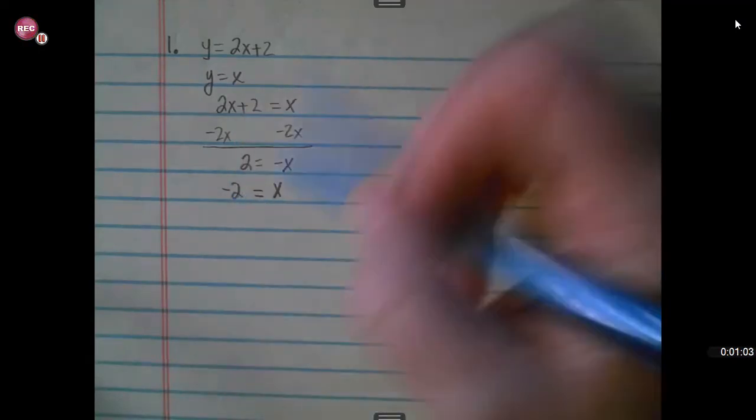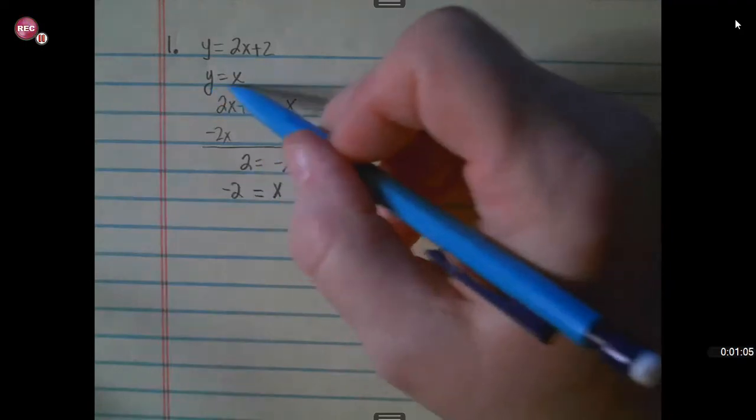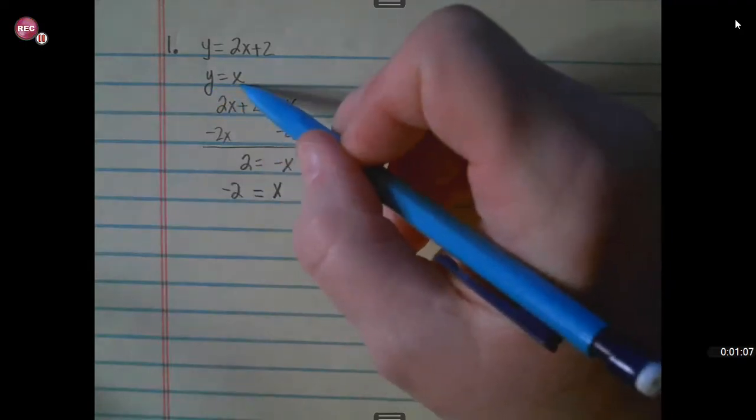And then it's very simple. It says up here that y equals x. So if x is negative 2, y is negative 2. So these lines intersect at the point negative 2, negative 2. And that's it.